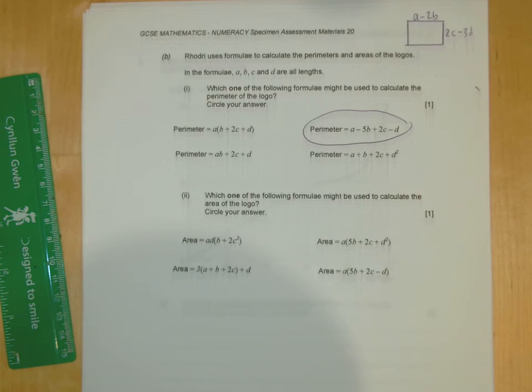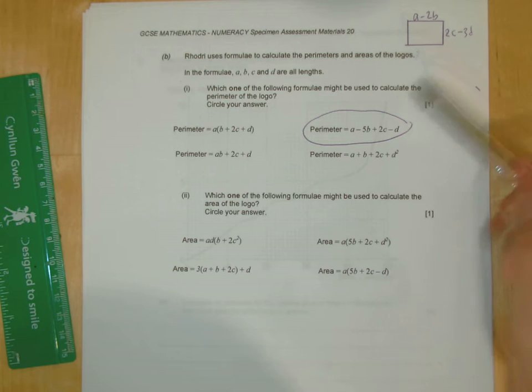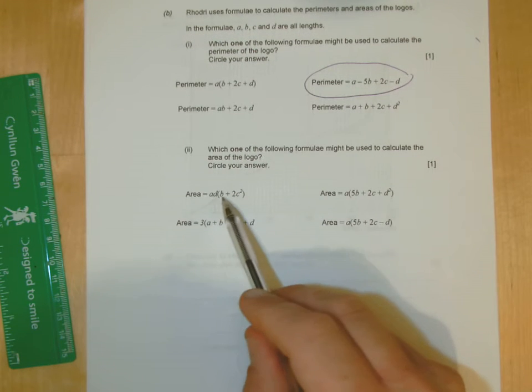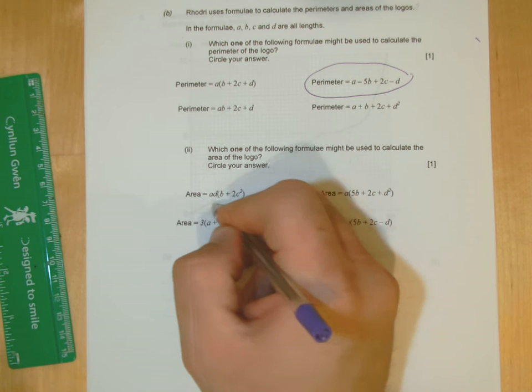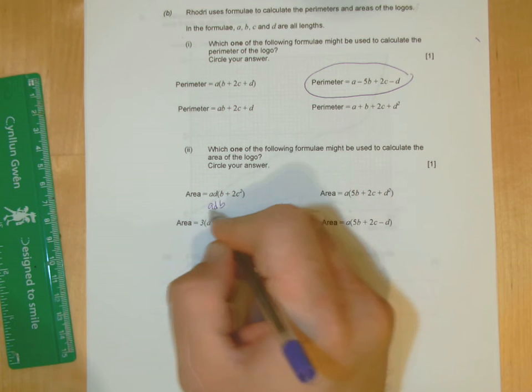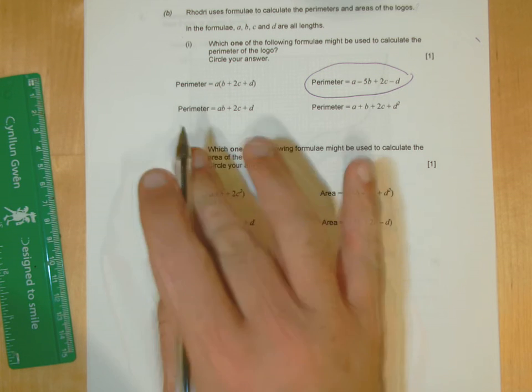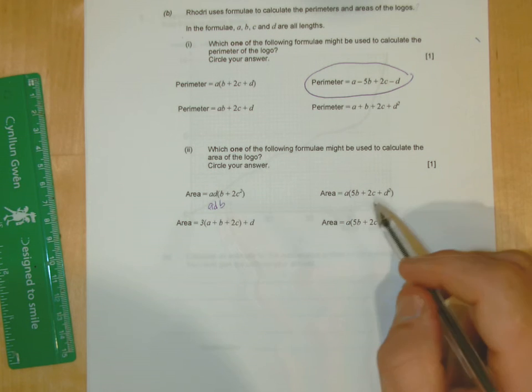Part 2 then says, which one of the following formulae might calculate the area of the logo? Now think about area again, you're timesing length by width. There's lots of ones you can discount here. Here, you've got AD times B. If I was to multiply that out, I'd have ADB. You've got 3 dimensions multiplied there, length times width times height, so to speak. That will give you volume, that's no good. Forget that one.